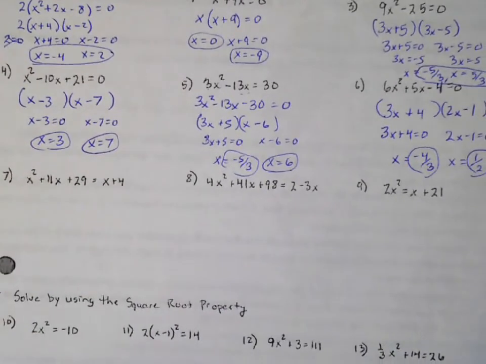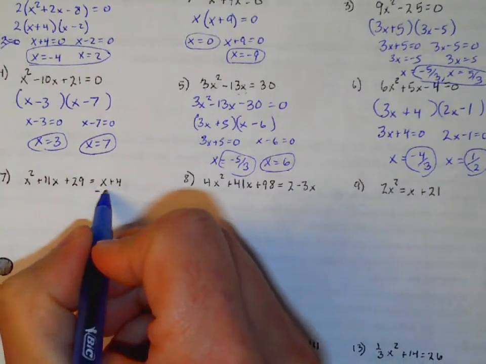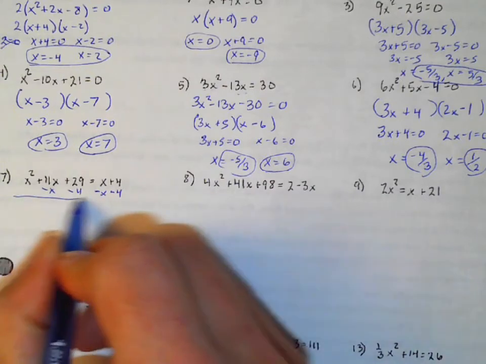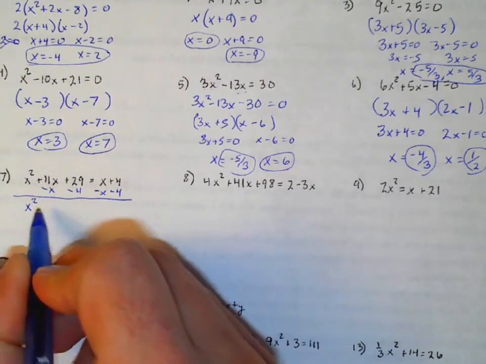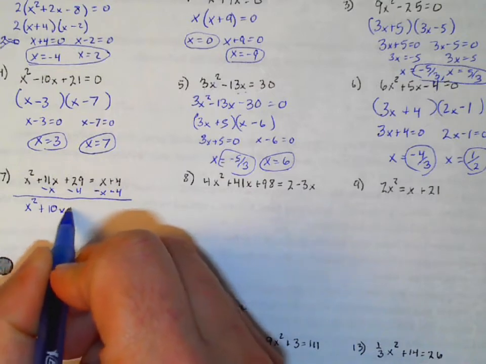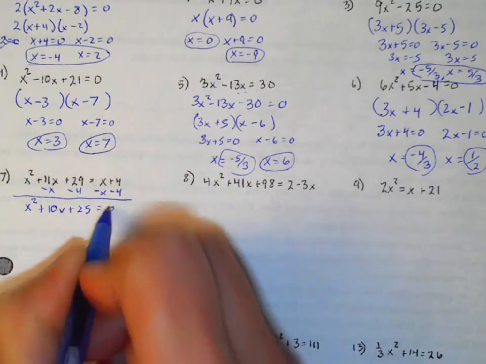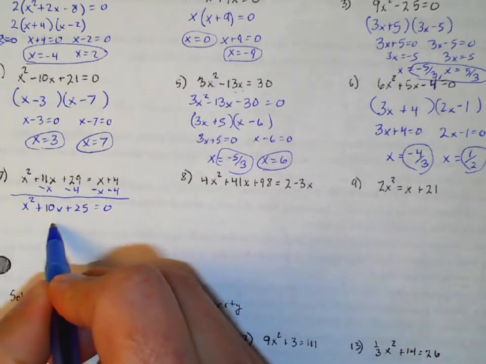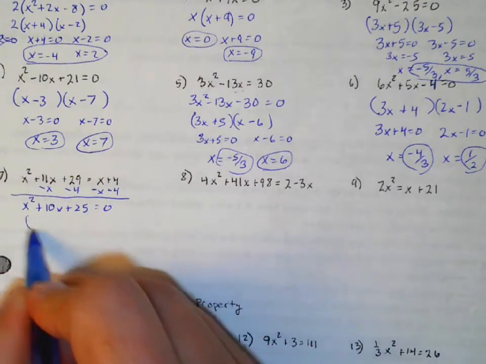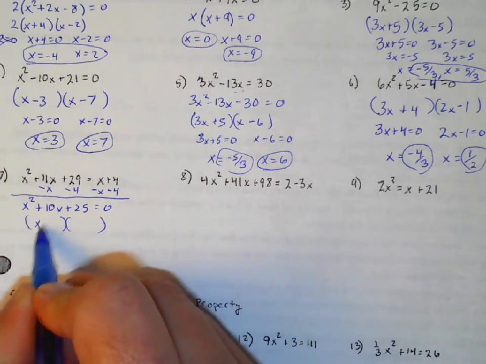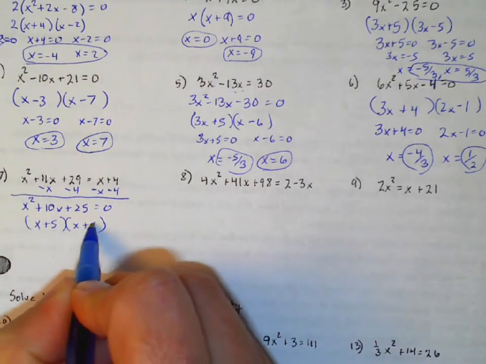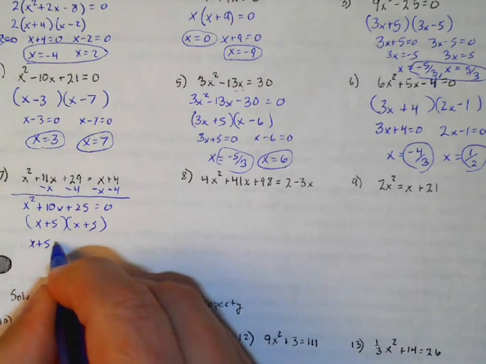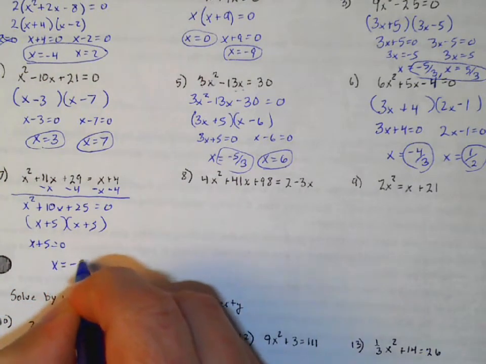Okay, next one here. Once again, we want to get it equal to 0. So we'll subtract that x over and subtract the 4 over with the like terms. So we have x squared plus 10x plus 25. Okay, and we notice this is a perfect square trinomial. Half of this is 5. 5 squared is 25. Okay, but if you just factor it normally, we know it's x plus 5 and x plus 5. And if you set them both equal to 0, they both give you the same thing. You get x equals negative 5.